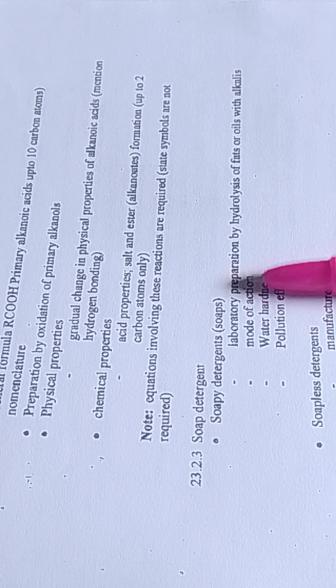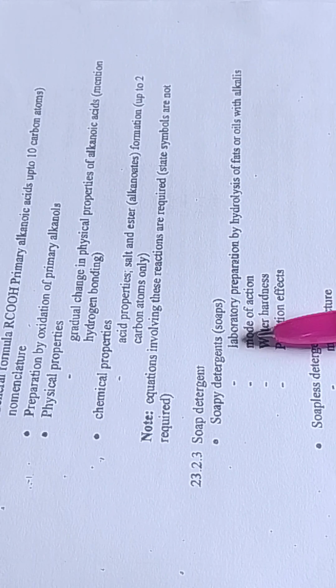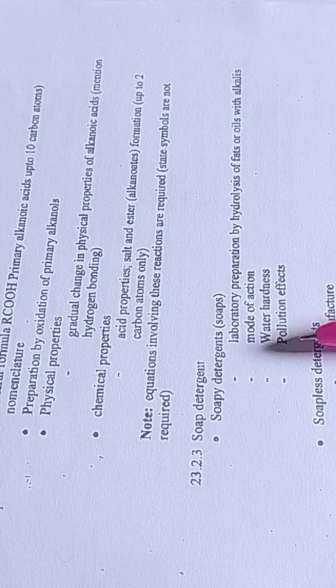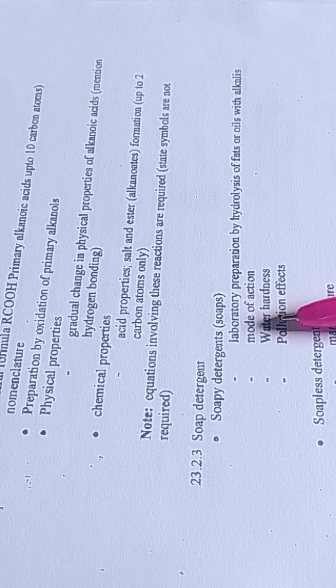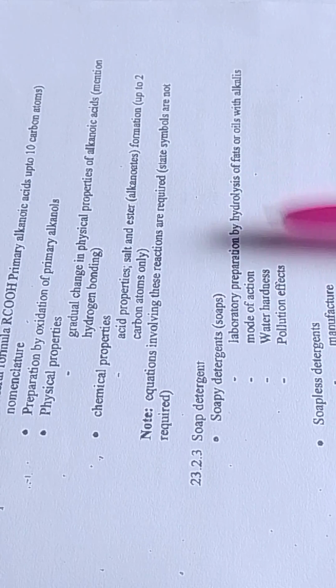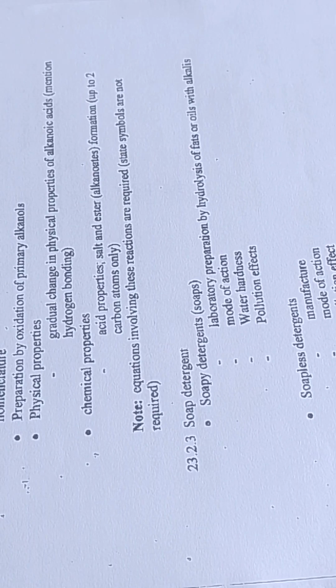We should also look at the mode of action of soaps, and we'll also look at water hardness and pollution effects. Those are the key areas required.